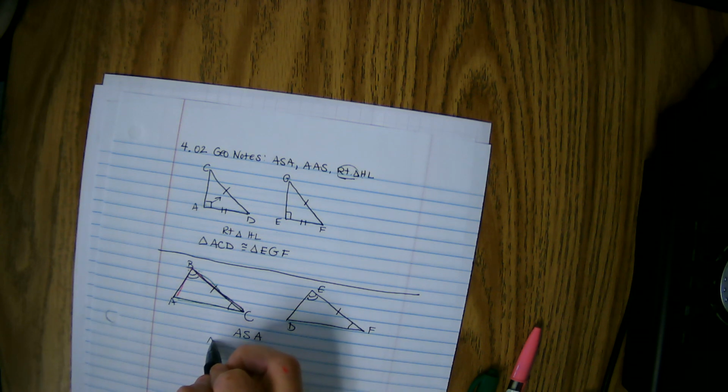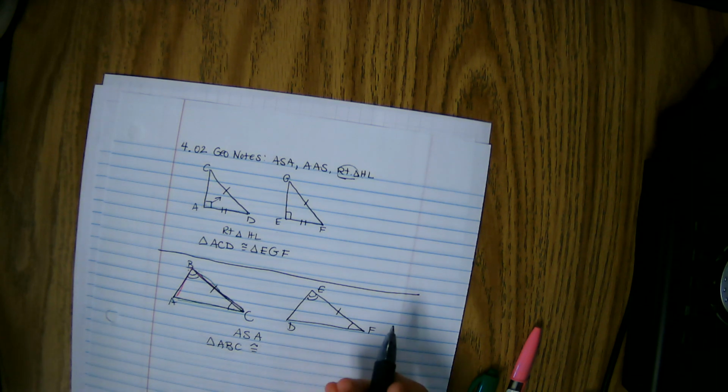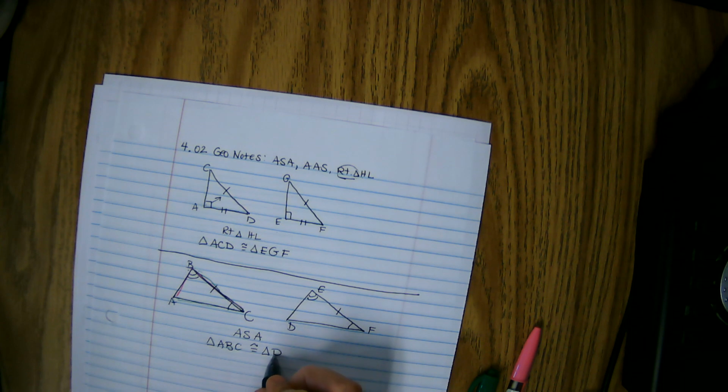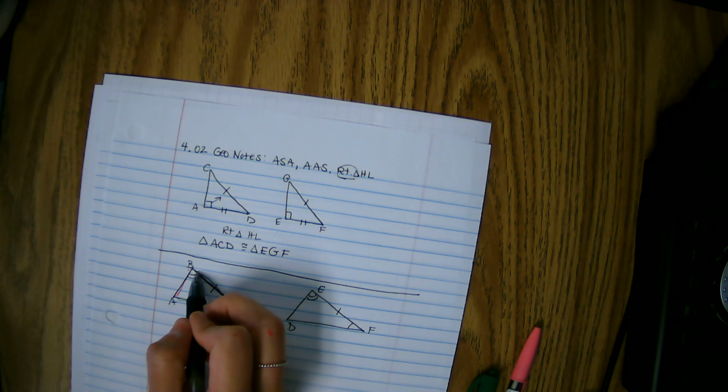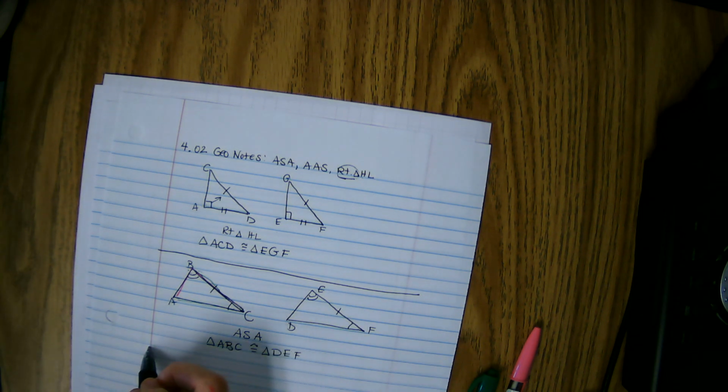So this would be angle, side, angle, and we would take triangle ABC. A is between both no marks, and D would correspond to that. B is the 2 marks on the angle, so that has to correspond to angle E, and then C to F.